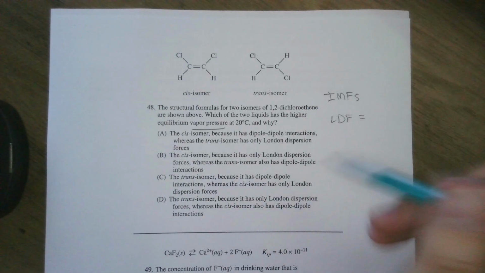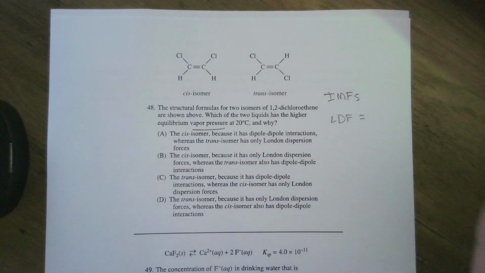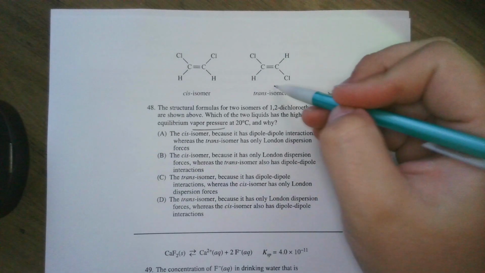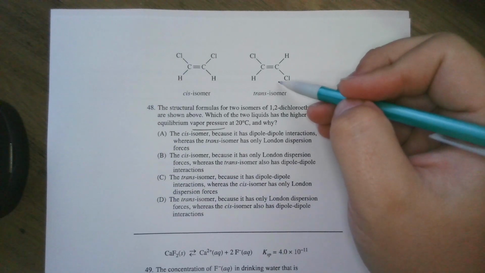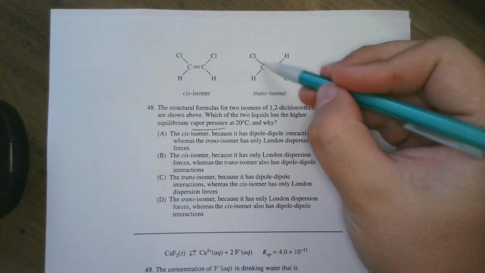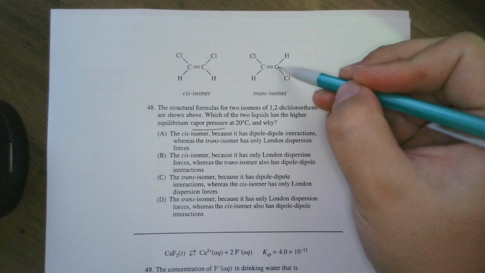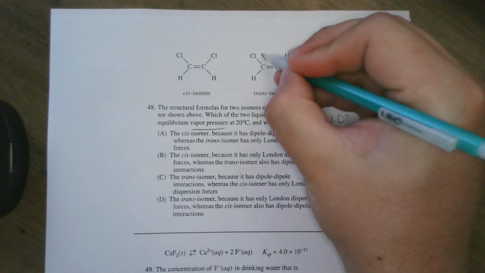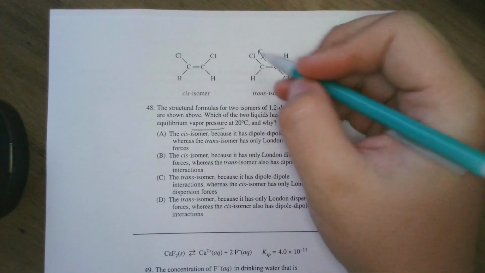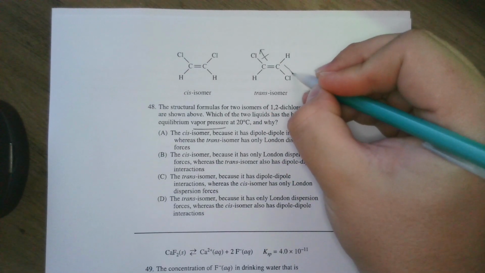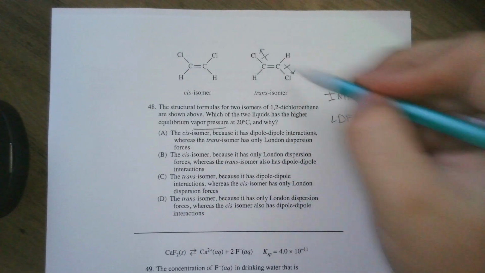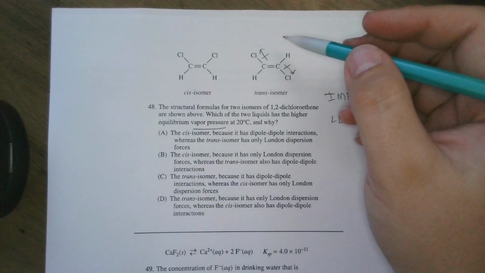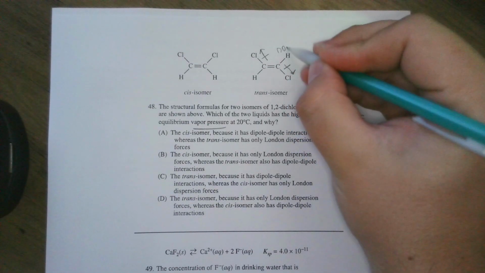But what's really different here is their polarity. Let's take a look at the trans isomer here. They call it trans because these Cls are on opposite sides of this double bond. This one is slightly polar and has a dipole moment this way, but there's also a dipole moment this way. But those are in exact opposite directions. They cancel each other out. This molecule is nonpolar.